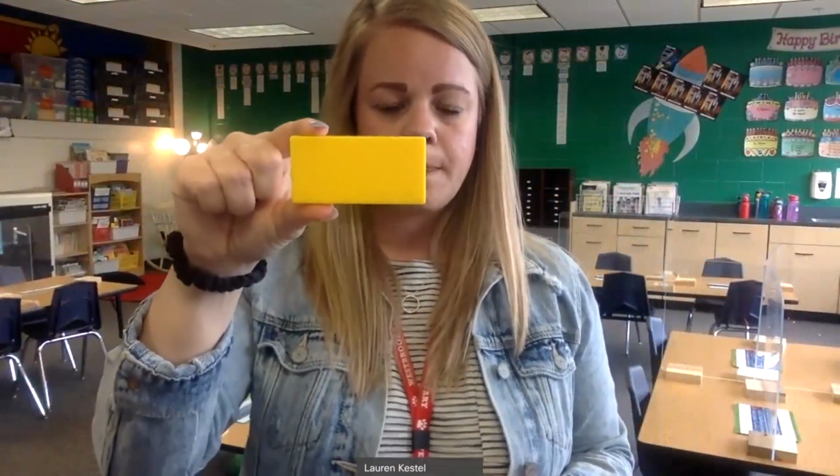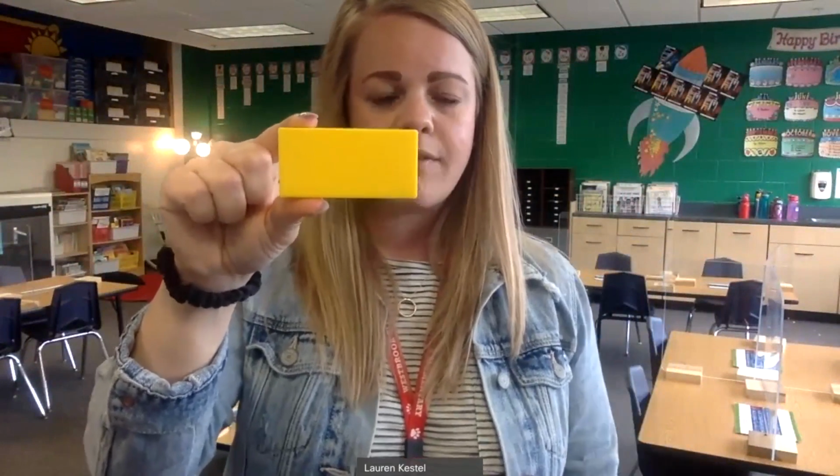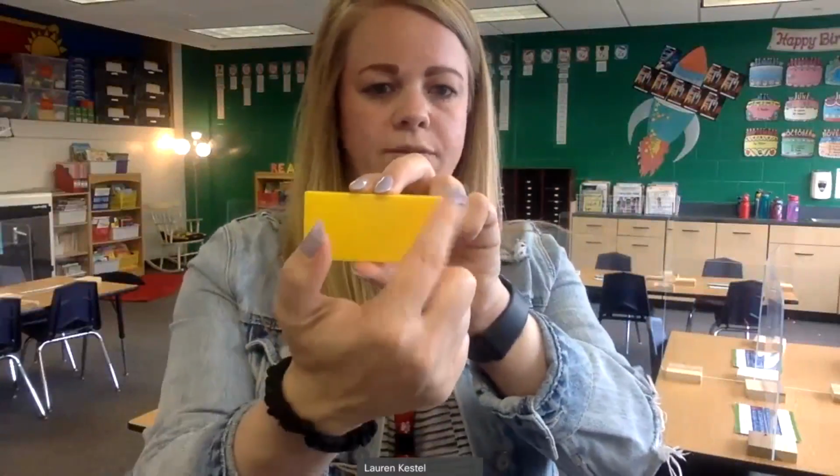The next shape looks like this. So think in your head what shape this is. You're right, this is a rectangle. A rectangle has how many sides? Yes, 4. And how many vertices? You're right, a rectangle has 4 vertices. 1, 2, 3, 4. And remember, a vertex is just like a corner.